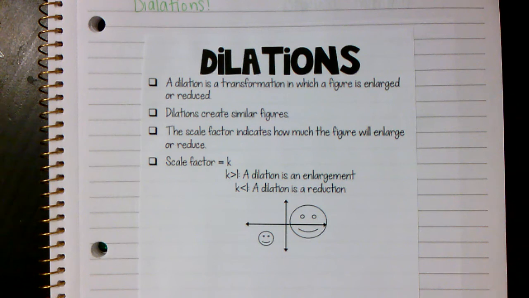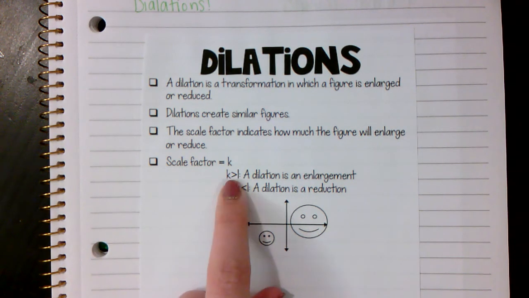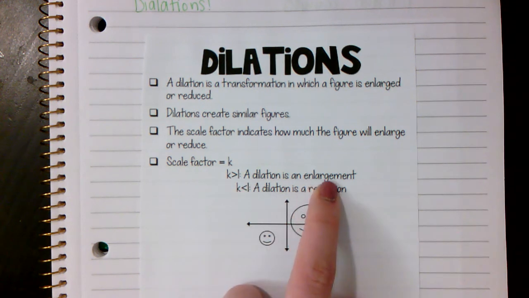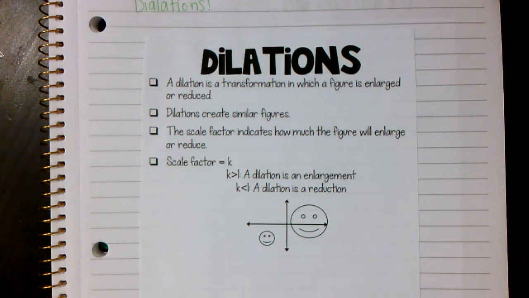The scale factor indicates how much the figure will enlarge or reduce. Scale factor is going to be noted as K. If your K, or your scale factor, is greater than 1, it's going to be an enlargement. If it is less than 1, it will be a reduction. What you're going to do with that scale factor is multiply your coordinates by that number, whatever it wants you to scale it to. So if they give you points and they want you to dilate it by 3, you're going to take those numbers and multiply them all by 3 and get a much larger picture. If they want you to multiply it by 10, you'll get a much larger picture as well.